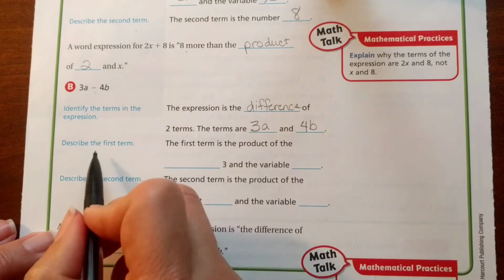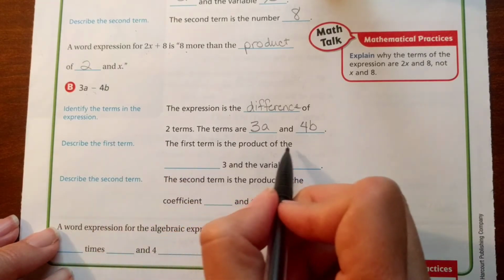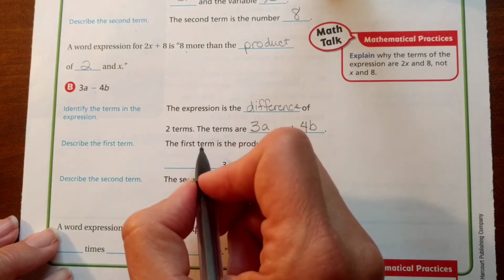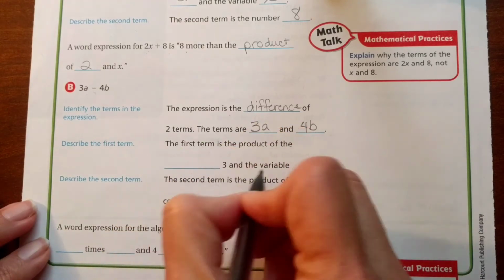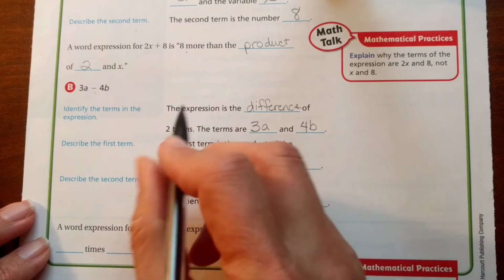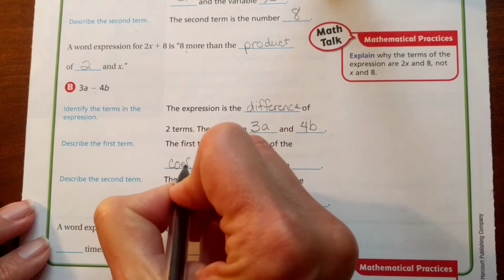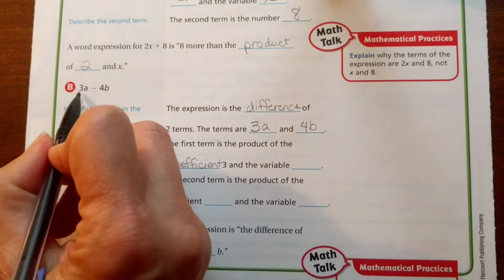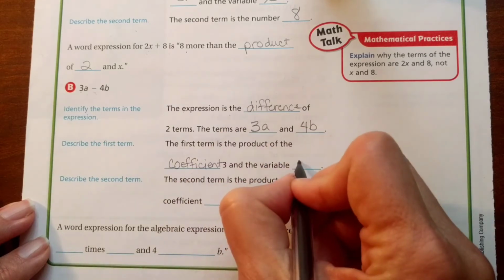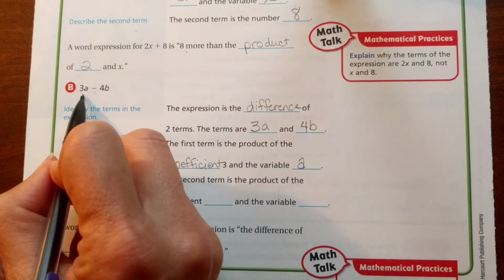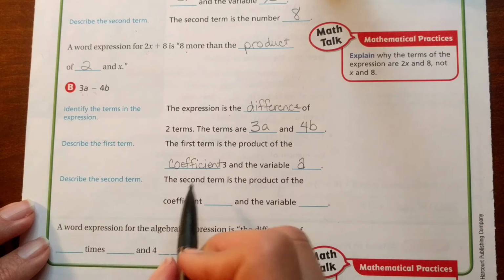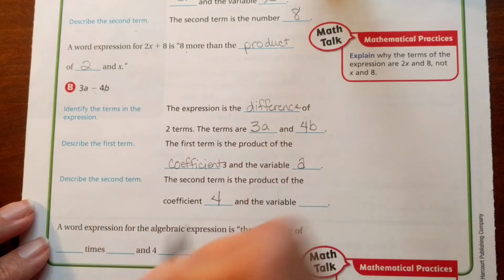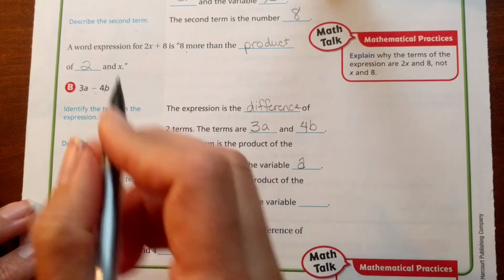4b. Okay, so now describe the first term. The first term is the product of the coefficient 3 and the variable a. The second term is the product of the coefficient 4 and the variable b.